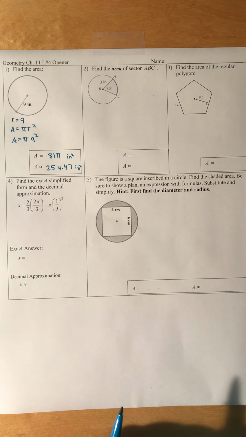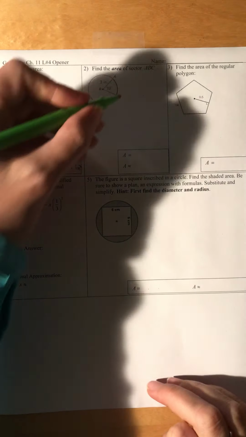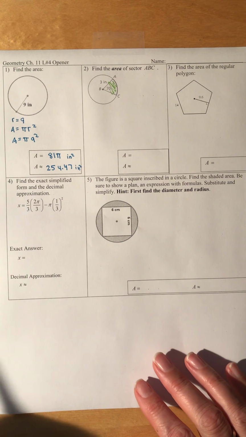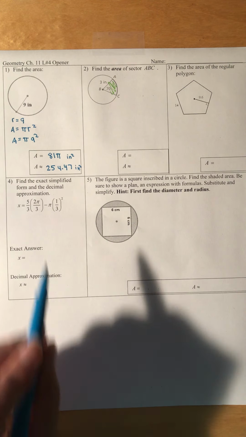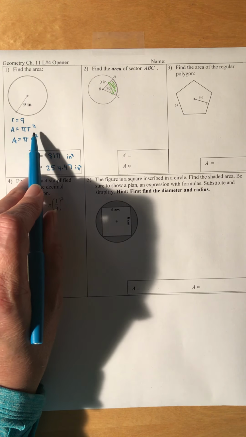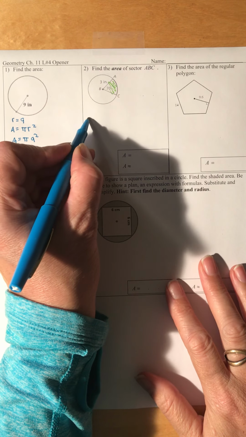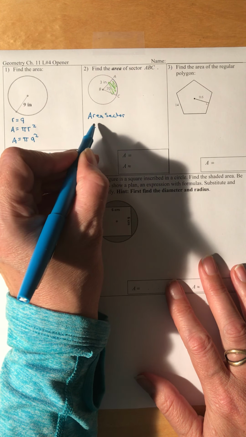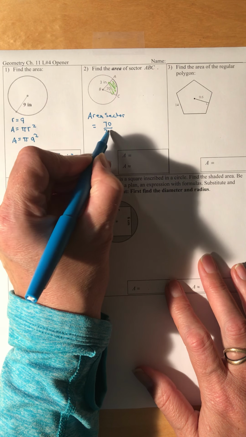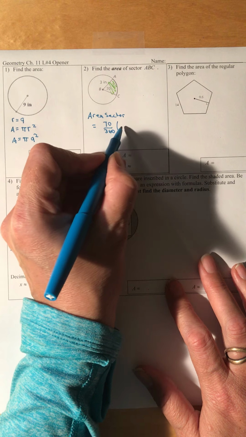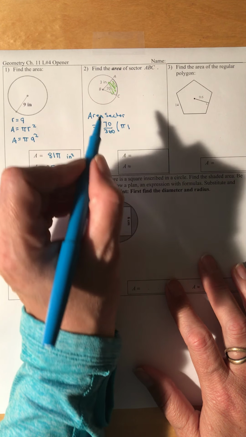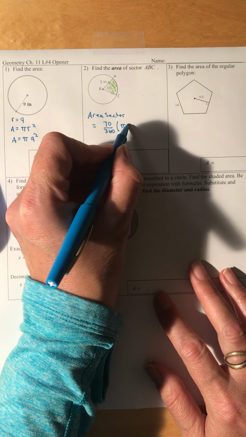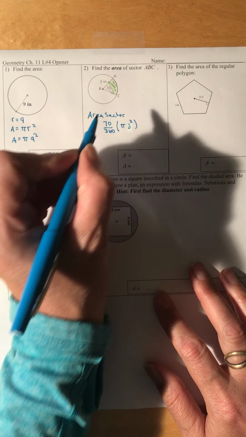The next one is to find the area of the sector of the circle. So instead of finding the area of the whole circle, we're just finding the area of the part that has a 70-degree central angle. It's still going to involve the formula pi r squared, but we don't want the whole pi r squared. We only want a portion of it. So the area of the sector is equal to 70 out of 360 times pi times the radius, which is 3, squared. Pi times the radius squared.